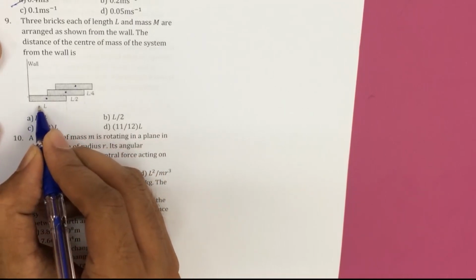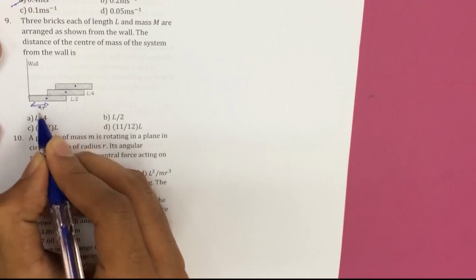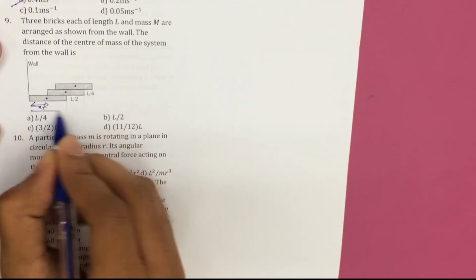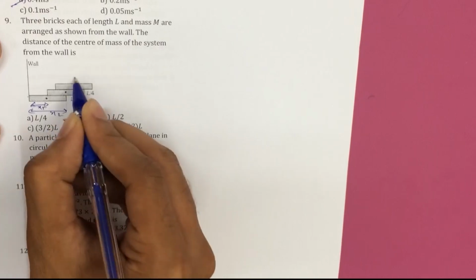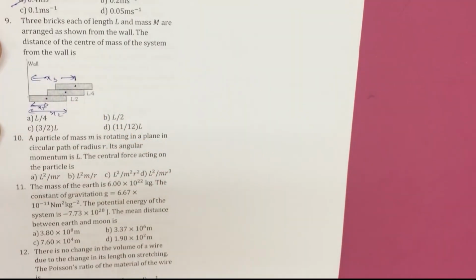So the center of mass of the lowermost disc is at a distance, suppose x1, from the wall. The center of mass of the second disc is at a distance of x2 from the wall, and the center of mass of the third disc is at a distance of x3 from the wall.